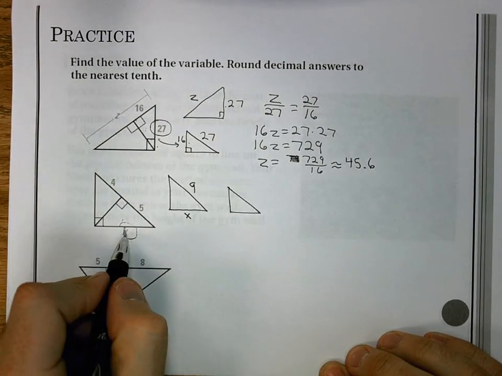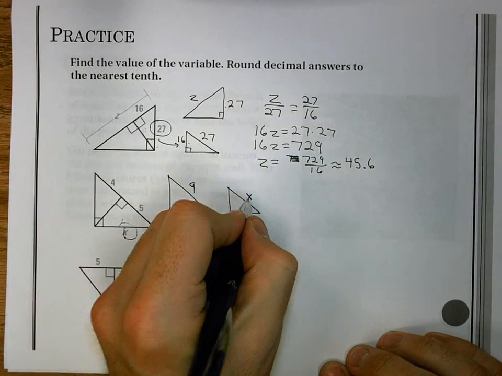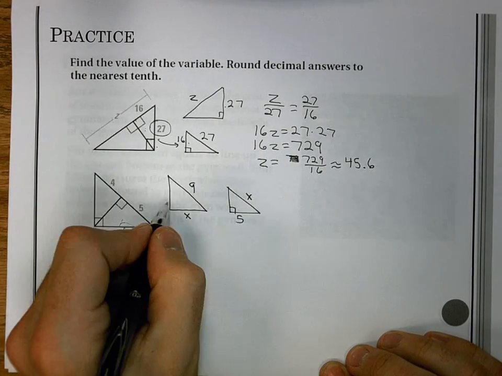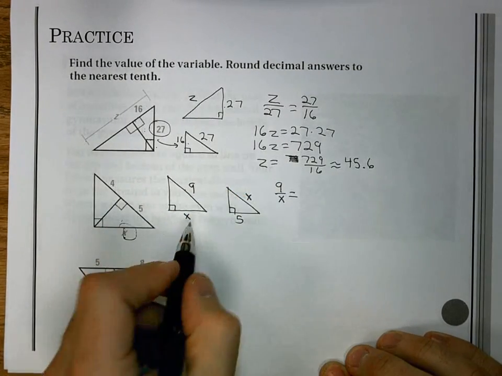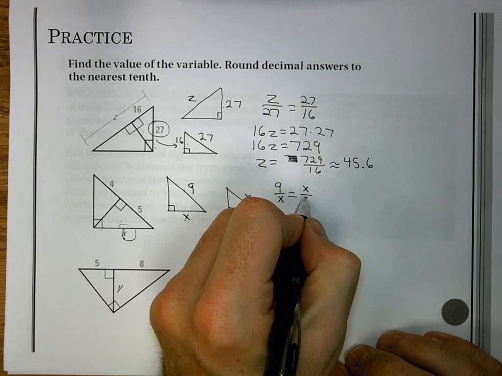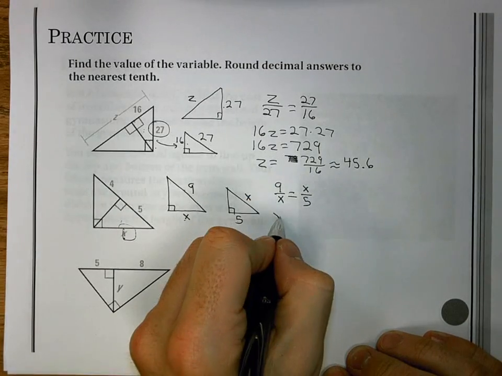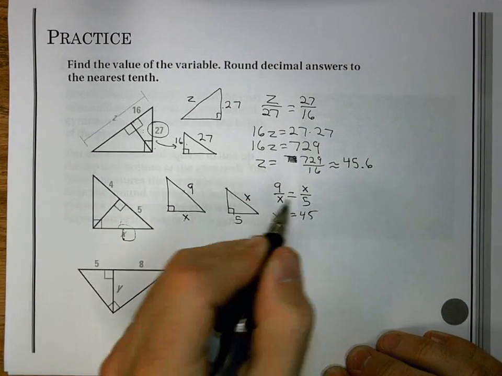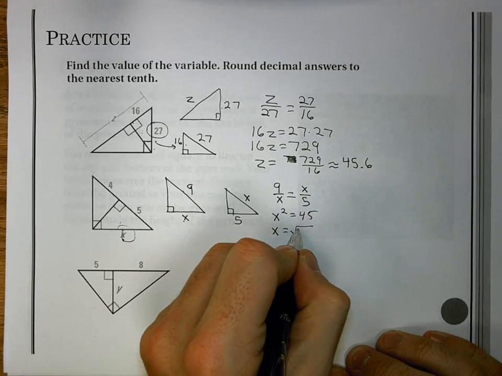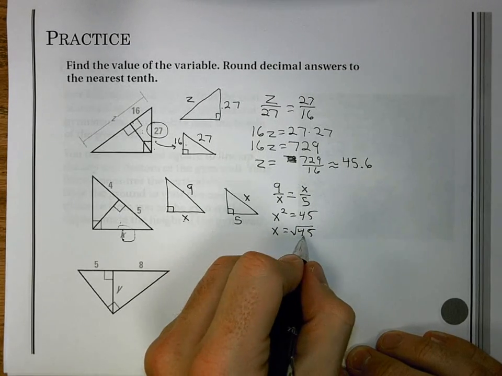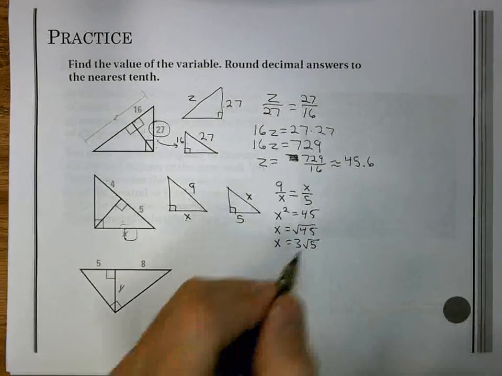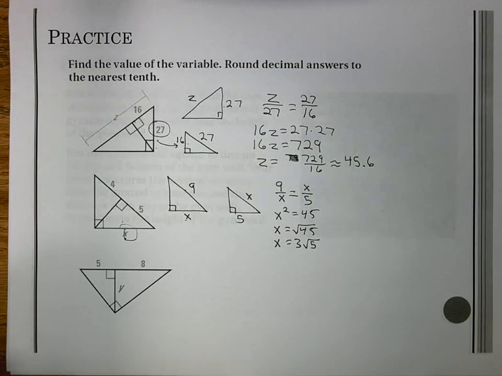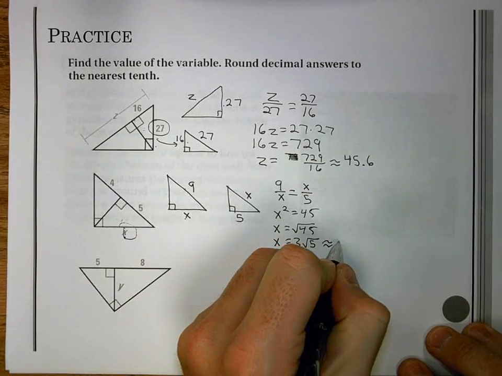The hypotenuse here is x. The other side is 5. So hypotenuse to hypotenuse is 9 over x equals x over 5, leg over leg. I get x squared equals 45. X equals the square root of 45. I can simplify that, because this is 9 times 5, to be 3 root 5. And we get, for that one, it's about 6.7.